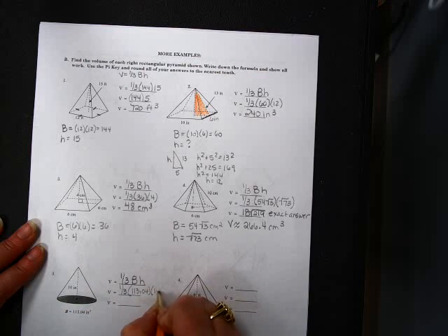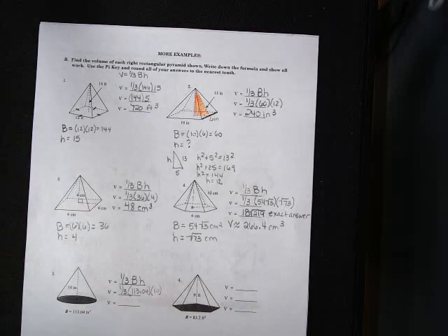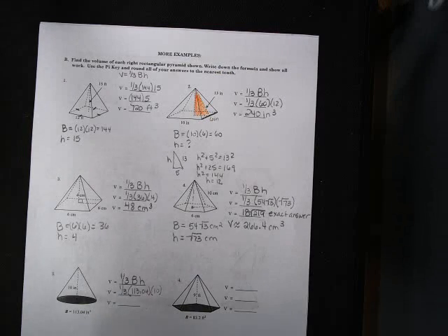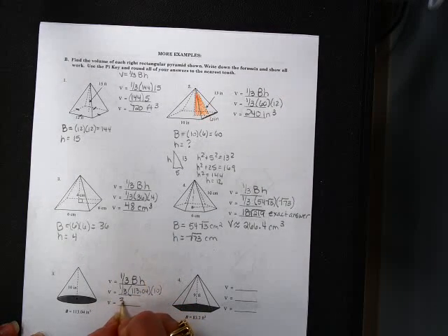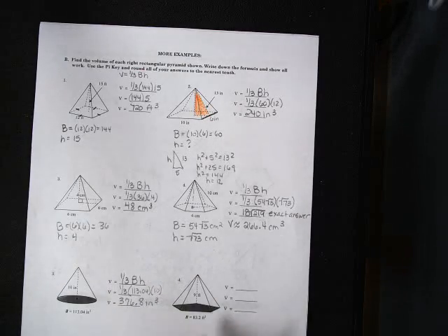And the height is 10. All you have to do is plug that into your calculator. I suggest, when they're messy like this, that you go ahead and multiply these together, enter, and then divide by 3. That way you don't make a mistake. Alright, so when I did that, I ended up with 376.8 inches cubed. Almost done.